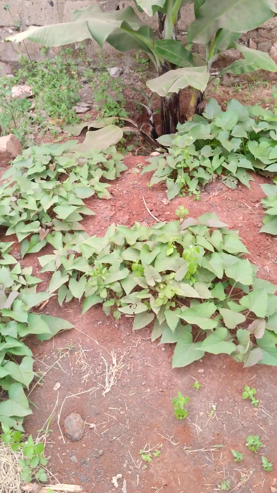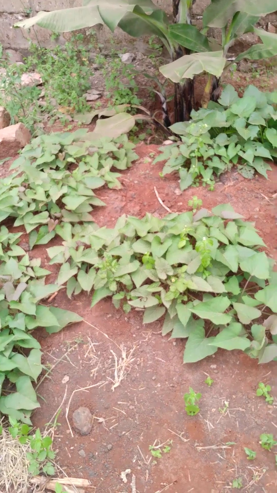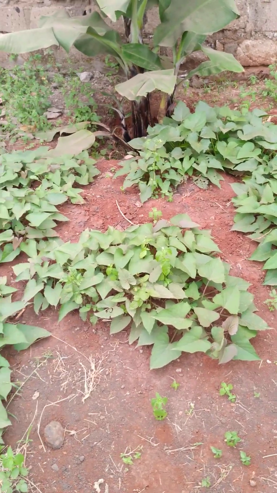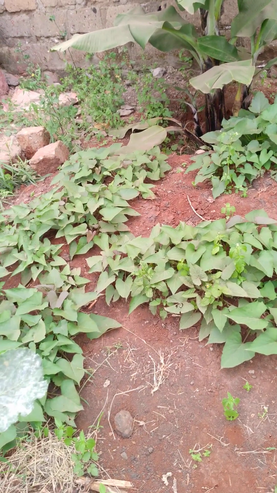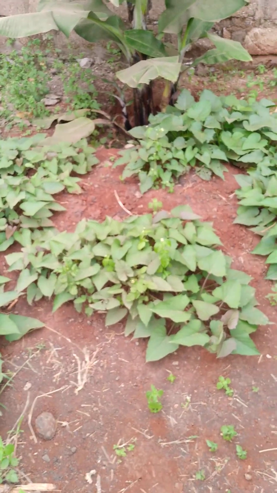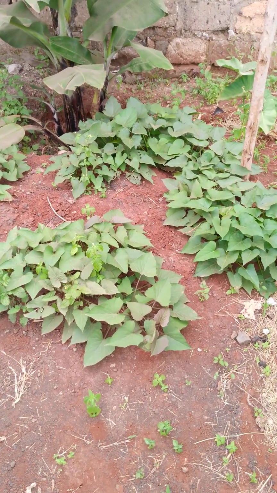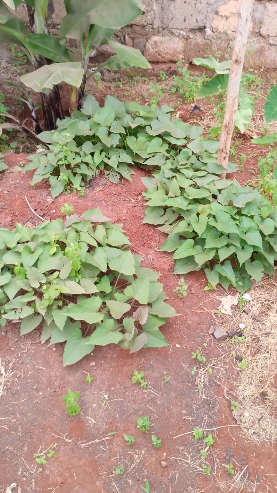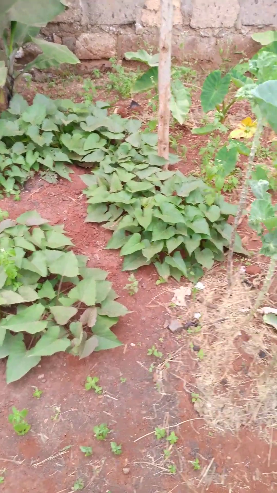So this bed was harvested in late May. So these vines are now almost 2 months old. And what I have done with the soil is, again, it has manure, and I also applied wood ash. Then during the dry season, I water so that my sweet potatoes do not suffer from heat stress. So there is that one bed.